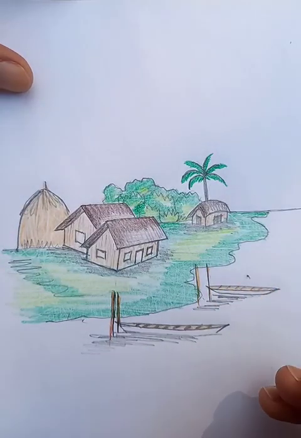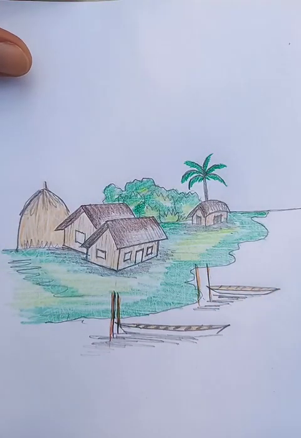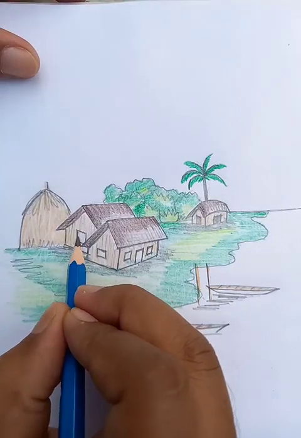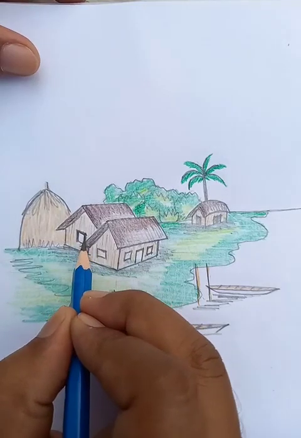So we can see the middle. Let's darken the window a little bit.